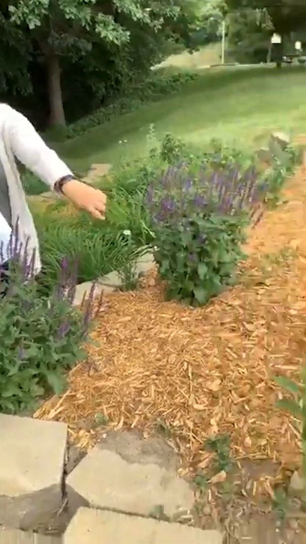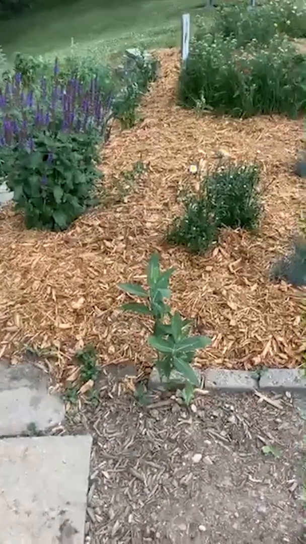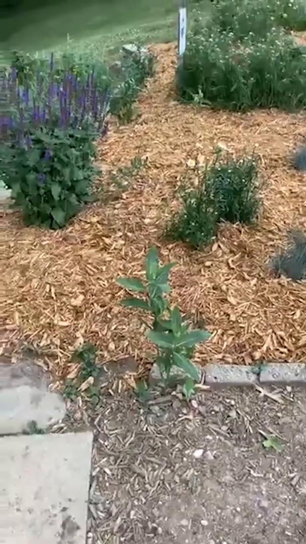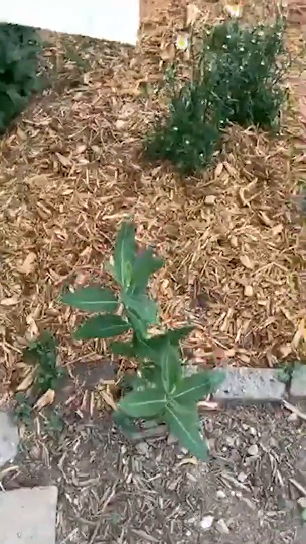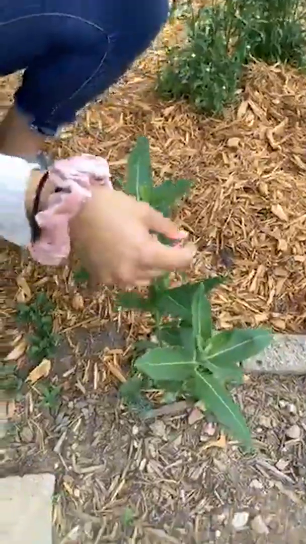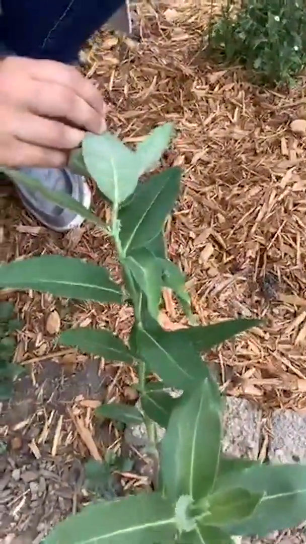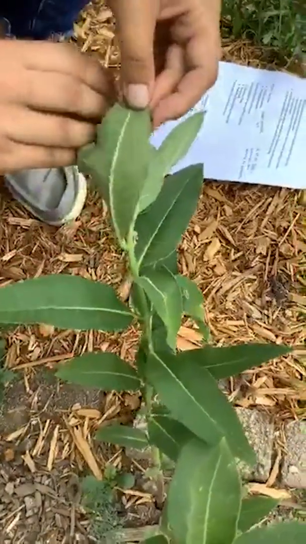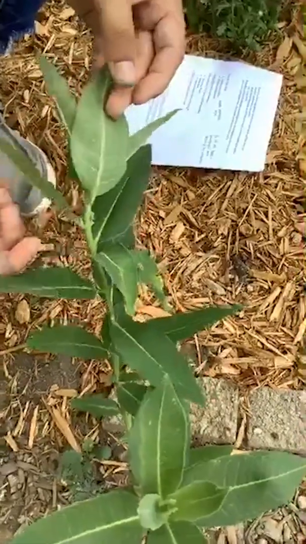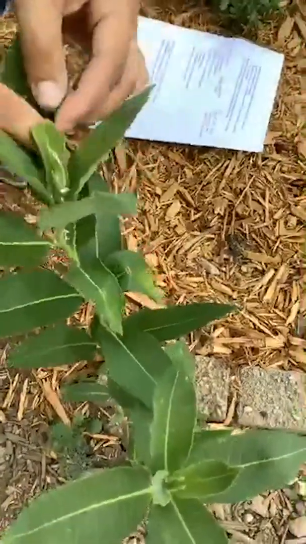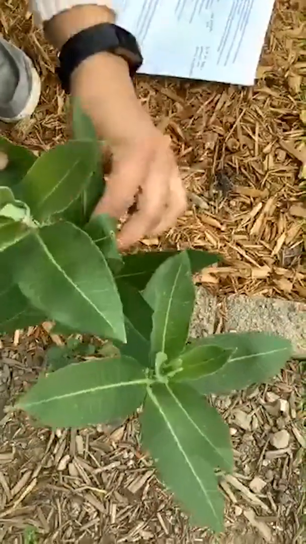To the left or in the front of it, you can see that there's milkweed, and milkweed primarily hosts monarch butterflies or monarch caterpillars. So a fun thing about monarch caterpillars or butterflies is that they lay their eggs on milkweed plants. I was gonna see if I could find you one, but they're just tiny little dots, and this is where the caterpillar stays until it is ready to form a chrysalis and form into a butterfly.